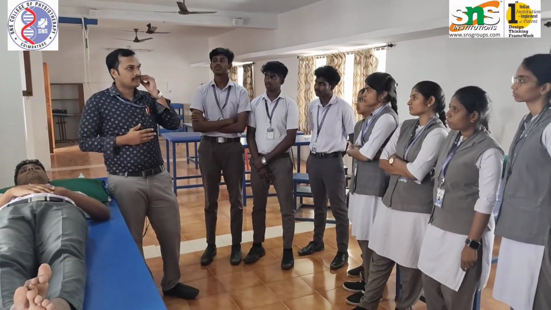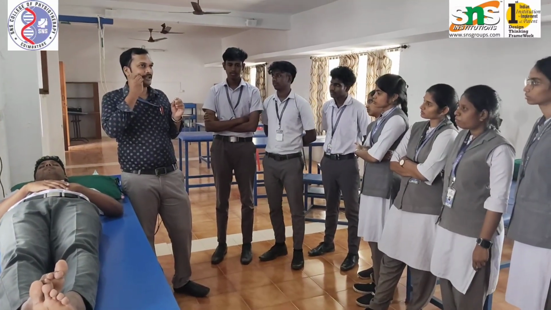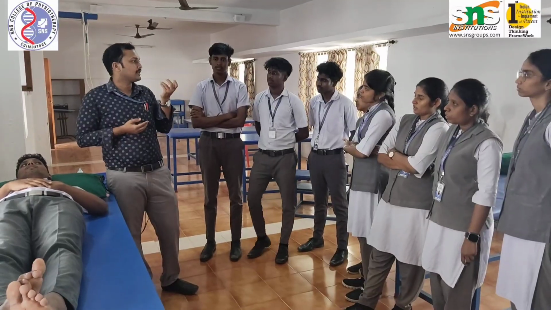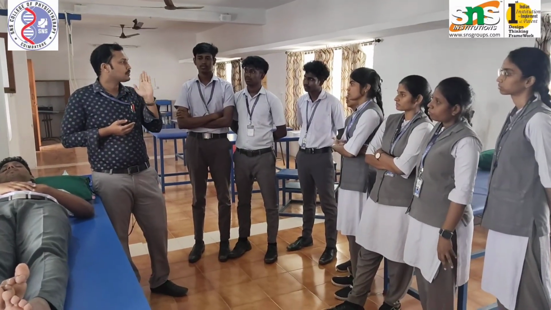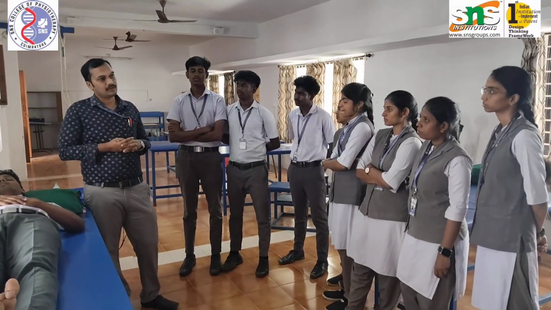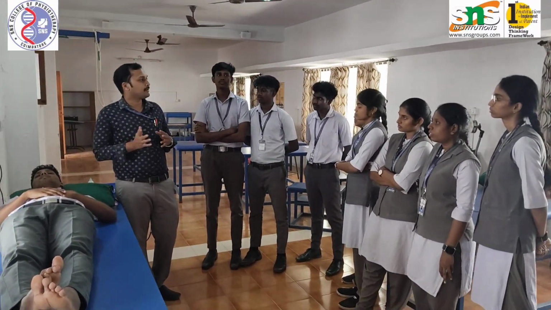Due to the paralysis of the affected side muscle, contraction does not happen there. So there is over contraction of the opposite side. It will lead to deviation towards the stronger or normal side. Okay, so what kind of treatment can we give for facial palsy?